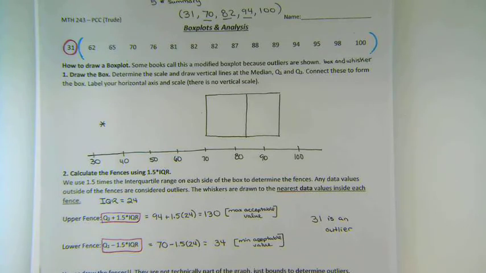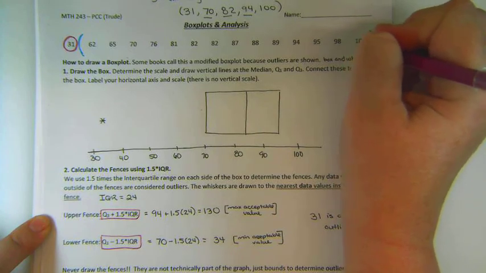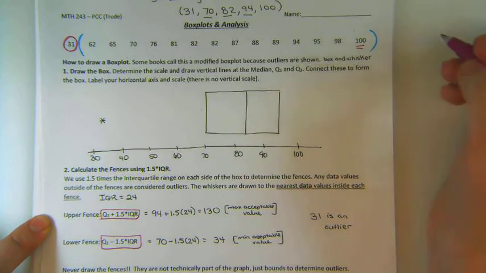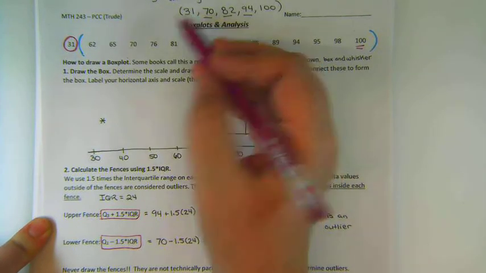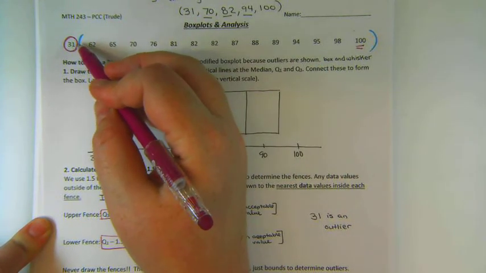So once we find our outliers, then we want to draw the whiskers. Whiskers go to the minimum and the maximum values. Looking at our data, the maximum value is our 100 right there. For our minimum, even though our 5-number summary shows our minimum was that 31, it's now been moved.